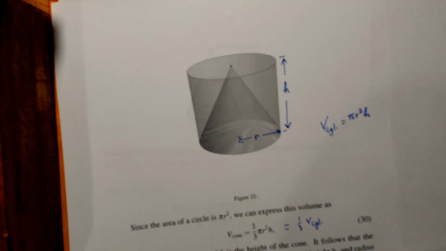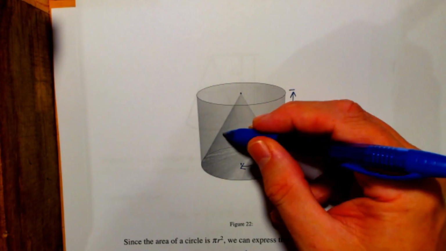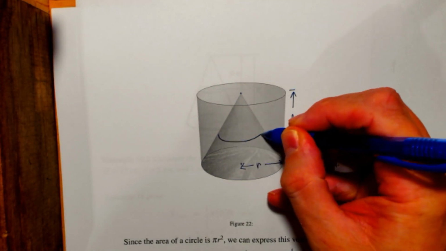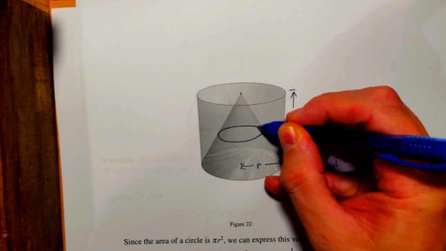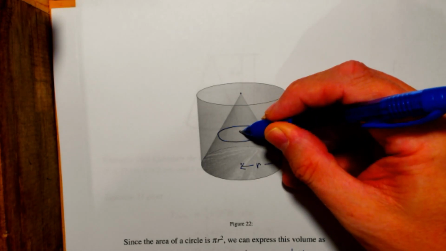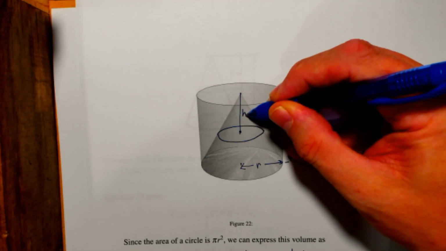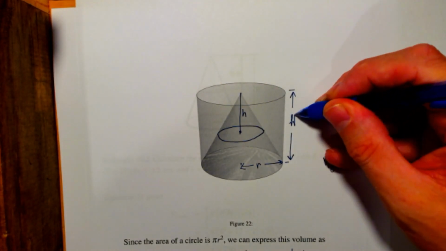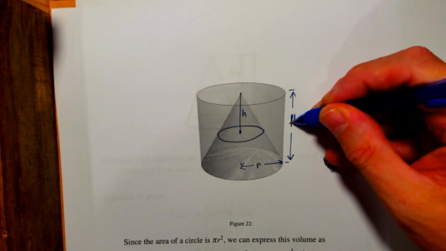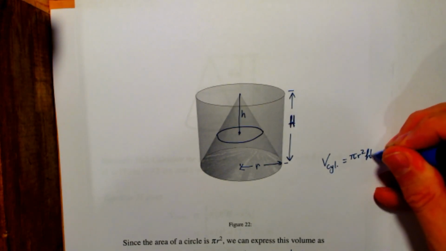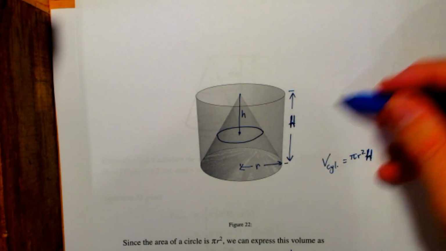So I'll take this. This distance here I'm going to have to call lowercase h, and this one uppercase H, and that would be uppercase H here for the volume of the cylinder.